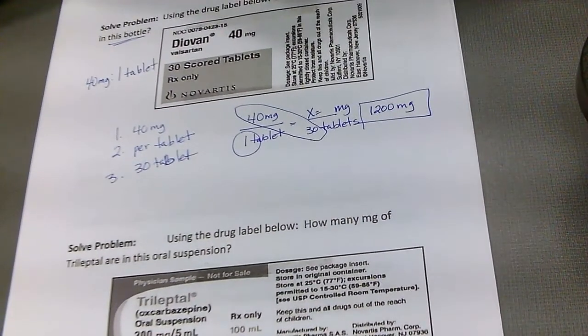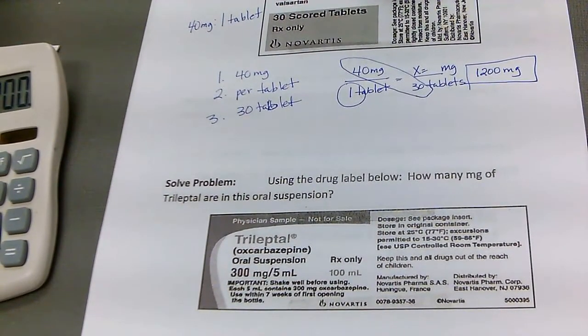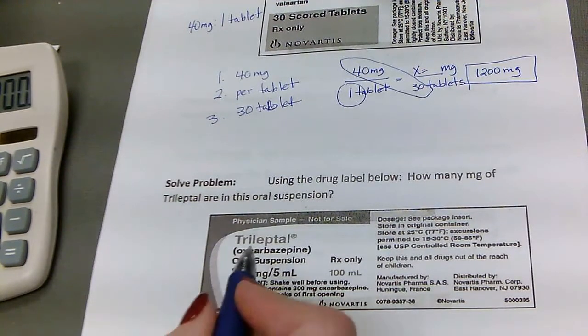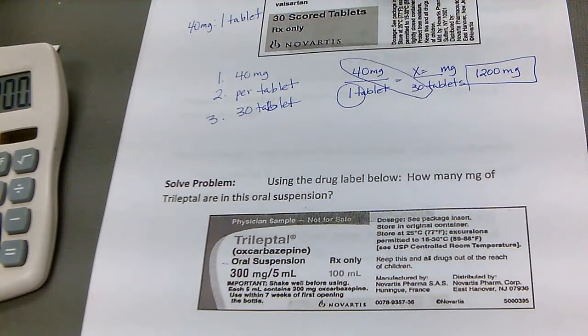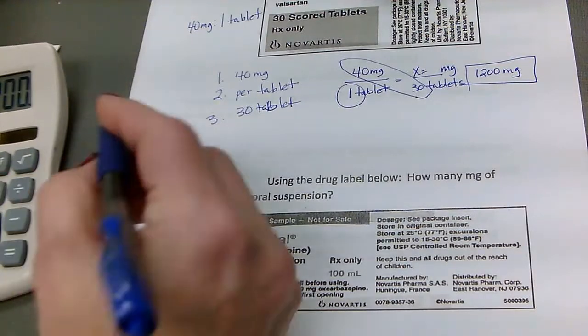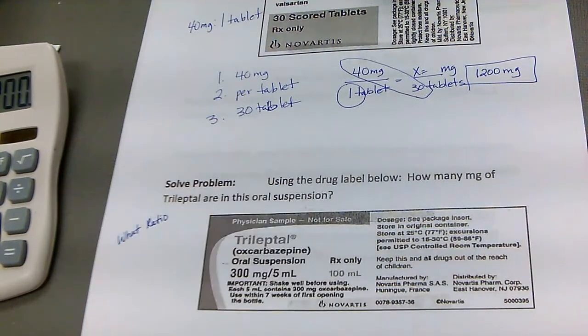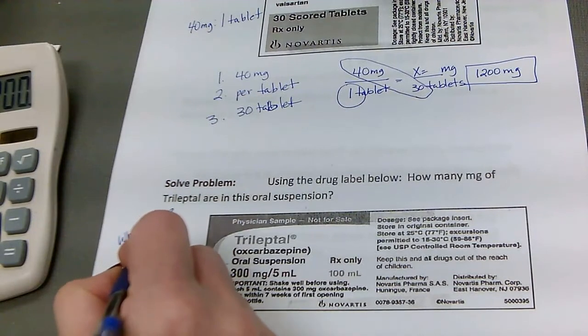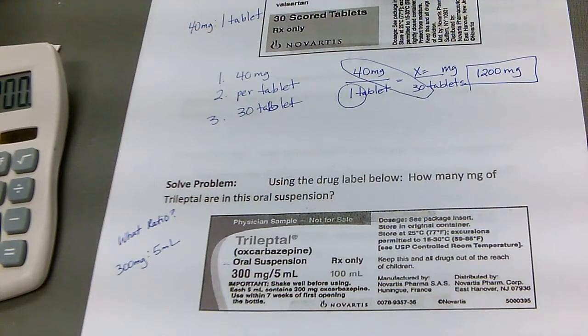Let's take a look at the next one. We're looking at Trileptal, oxcarbazepine. This is an oral suspension. Okay, so it says that it's oral, so we have a weight over volume problem. We look at there's 300 milligrams per 5 milliliters. So my first question is, what is your ratio on this label? Well, it's 300 milligrams to 5 milliliters. That's our ratio.